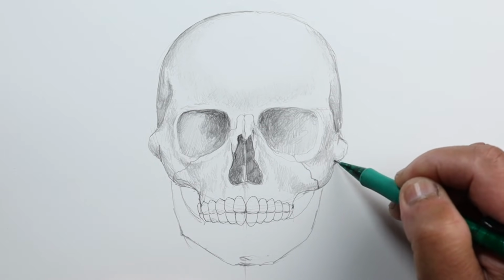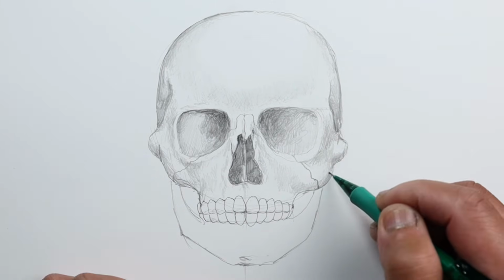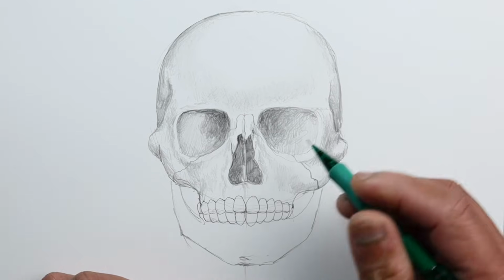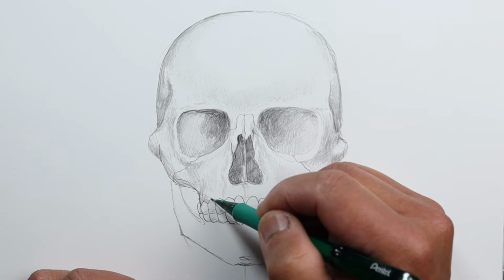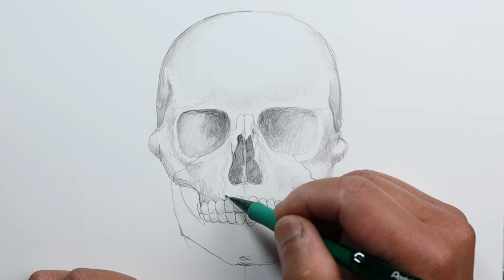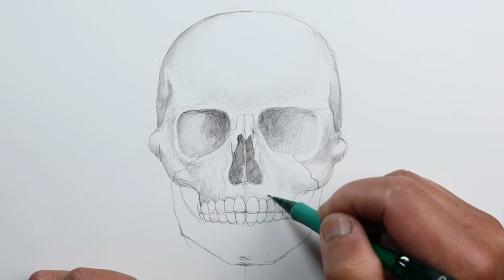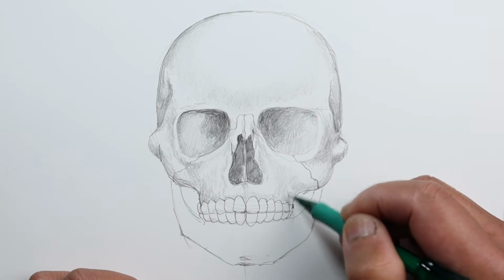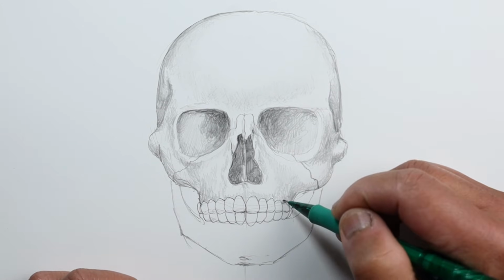And again, here this bone will stick out a bit, so I'm going to add a little shadow here at the bottom, and I'm going to add more right there. Okay, just to separate the teeth from the maxilla, or the bone that's holding the teeth, I'm just going to add some shading above the teeth here, and we'll keep the teeth more or less white for this drawing. Okay, I want this part to recede a little bit, so I'm going to make this part a little bit darker.